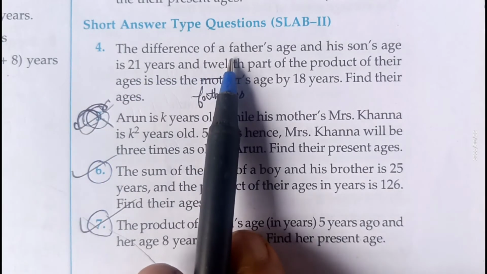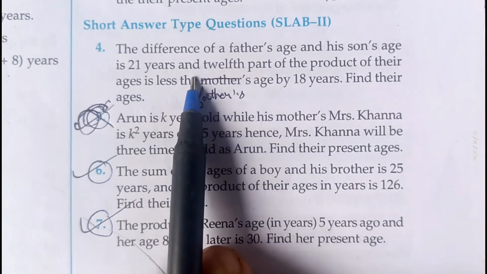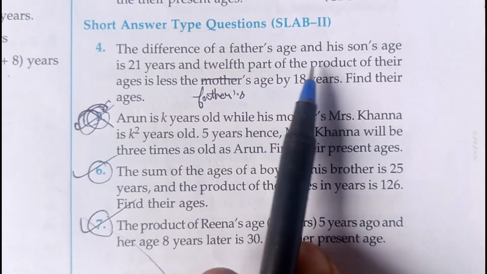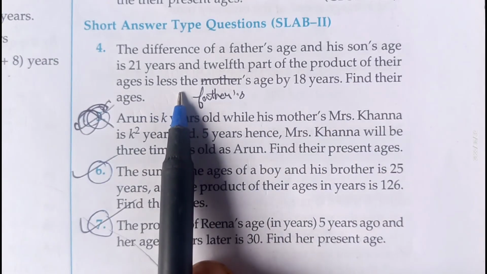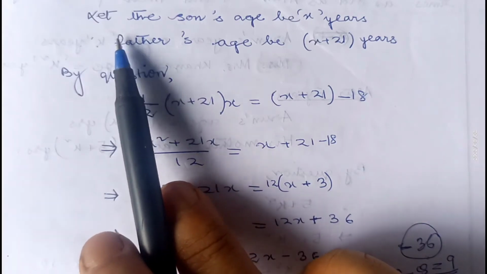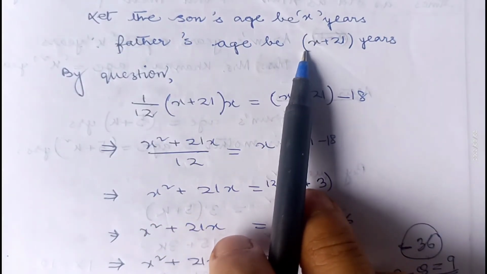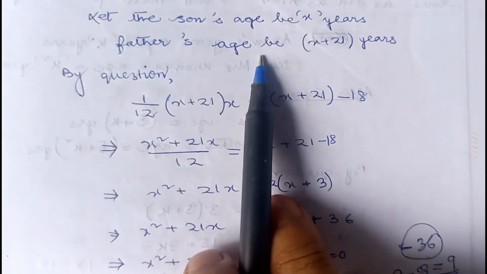The difference of a father's age and his son's age is 21 years, and the 12th part of the product of their ages is less than the father's age by 18 years. Find their ages. So here we can consider, let the son's present age be x years, and as it is given the difference of father's age and his son's age is 21 years, so father's age we can consider x plus 21.